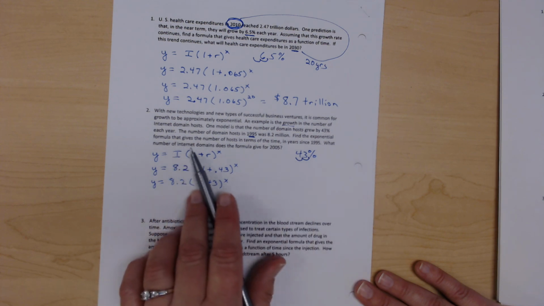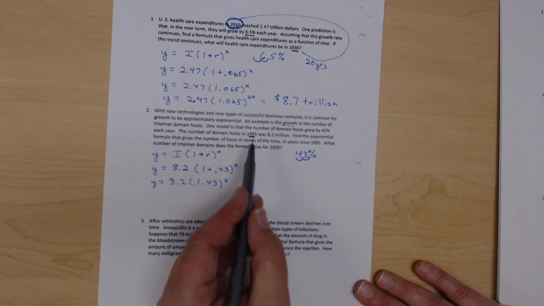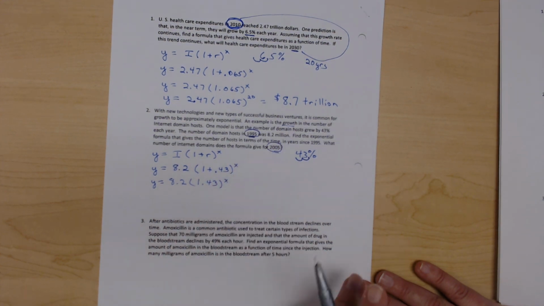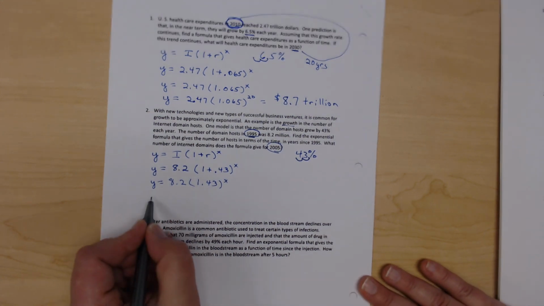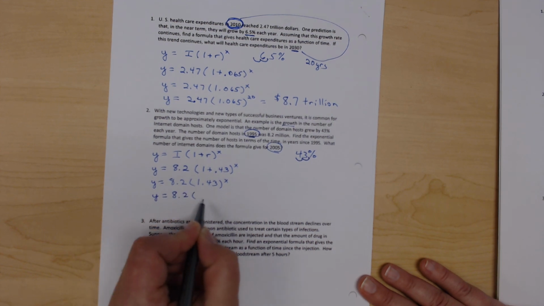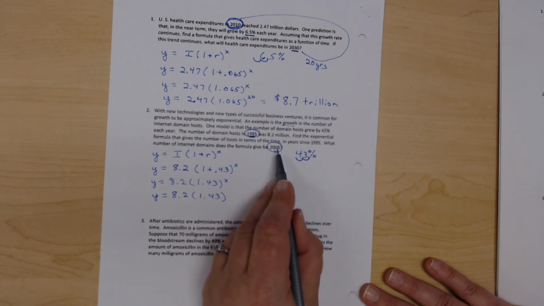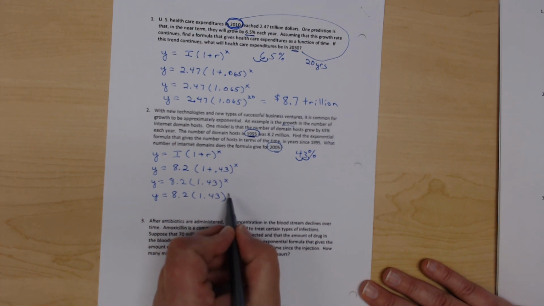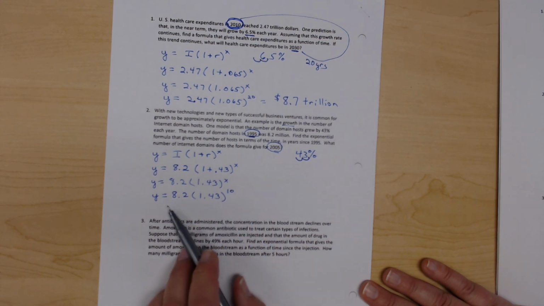Now it says, what number of internet domain hosts does the formula give for 2005? So we have to figure out how many years it is from 1995 to 2005. That is 10. So 8.2 times 1.43 to the 10th. Just because they give you the year, you have to figure out how many years that is from the beginning of the problem. If your calculator does order of operations, you're okay.